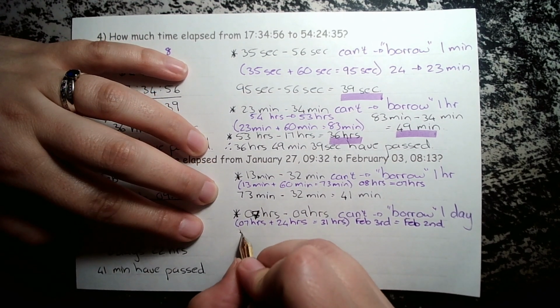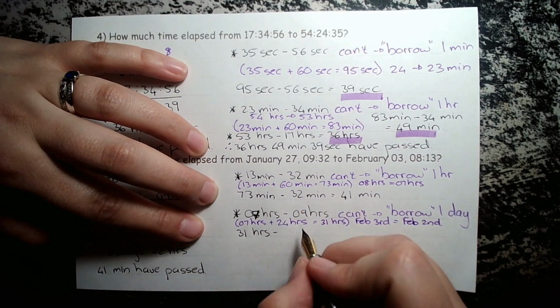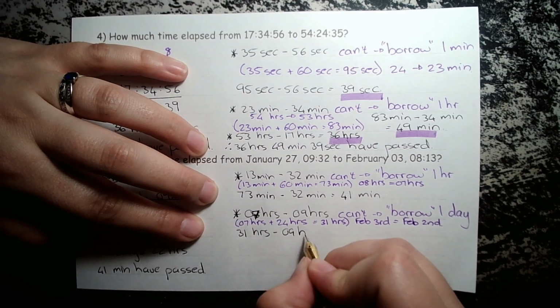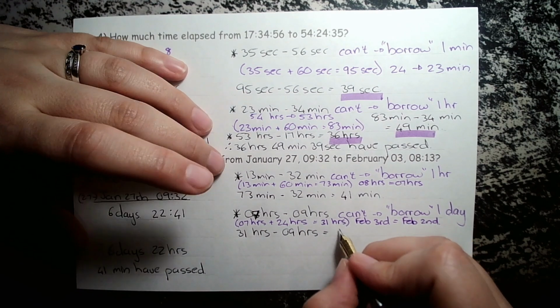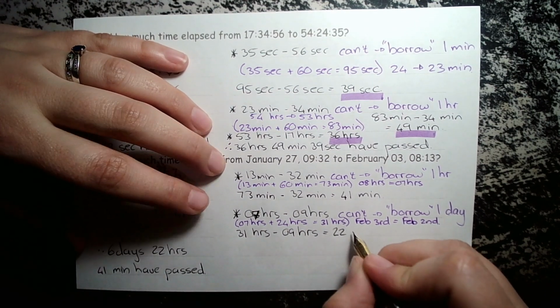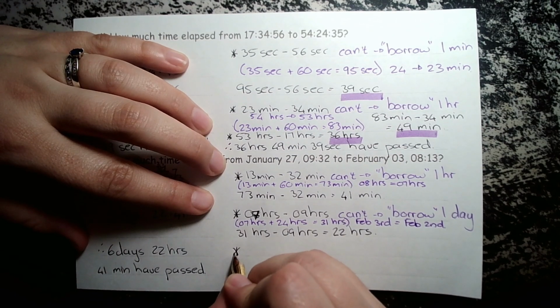So 31 hours minus 9 hours is equal to 22 hours.